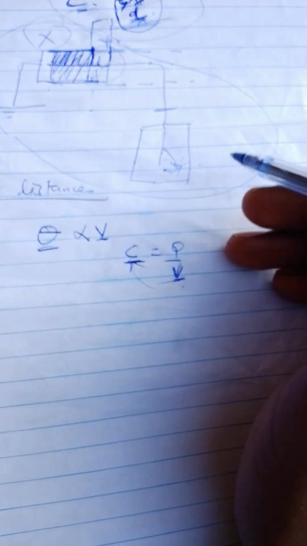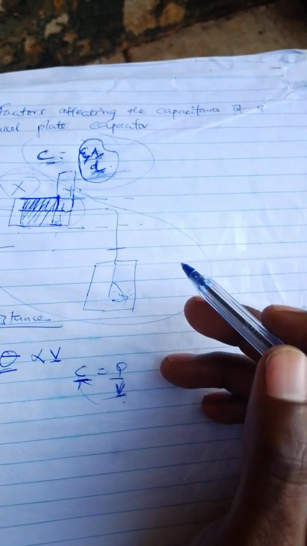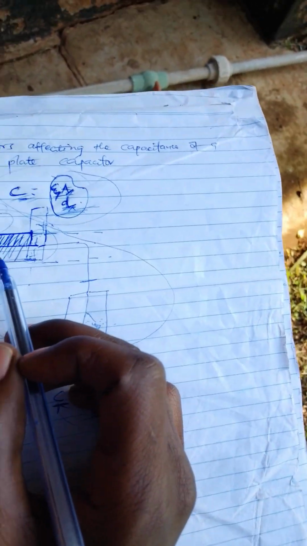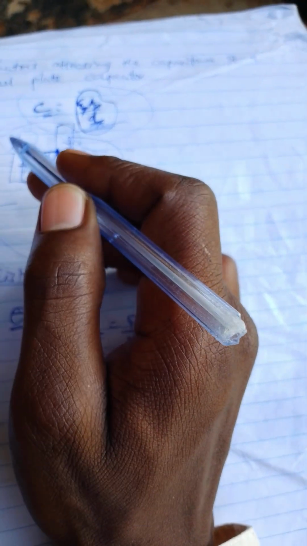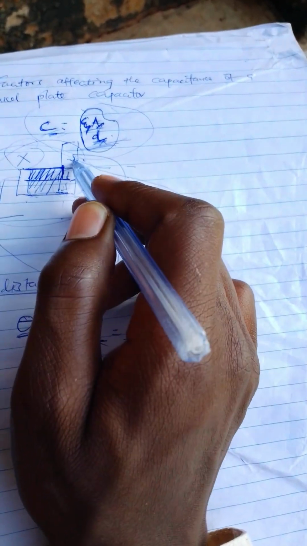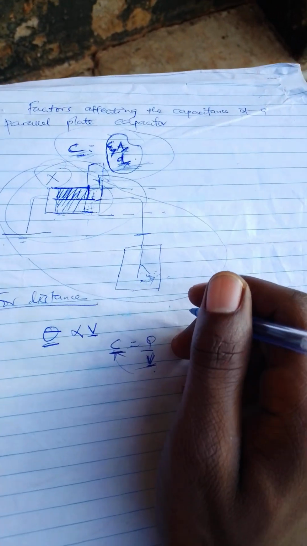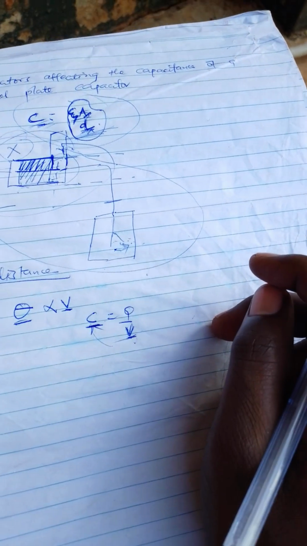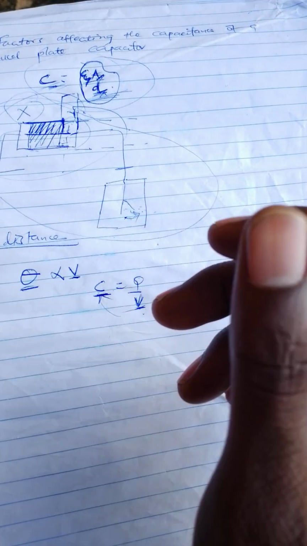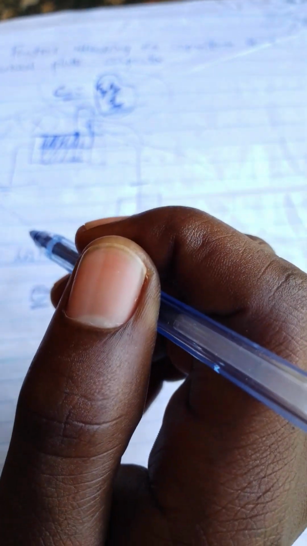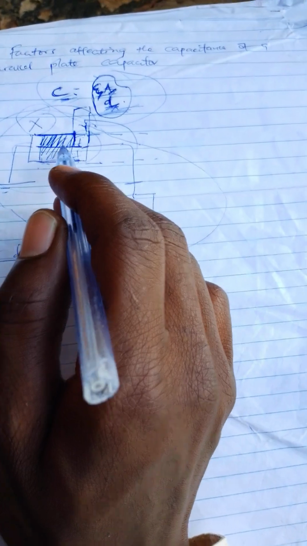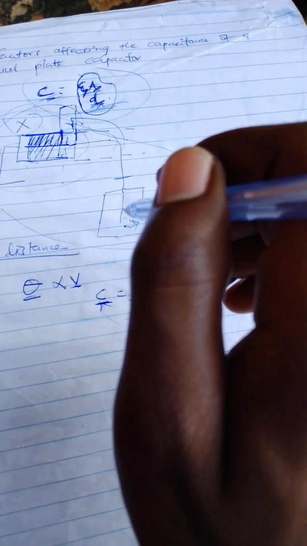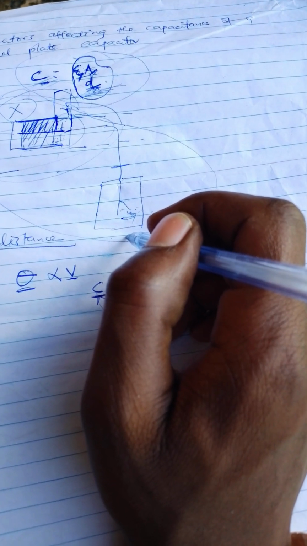Then finally, we look at the permittivity of a medium. I first set the initial conditions. X is made neutral, Y is made what? Positive. Connected to a gold leaf electroscope, I notice the divergence. Then from there, I want to test the factor of permittivity. To test for the factor of permittivity, initially I have those initial conditions. Then I will notice the leaf divergence.